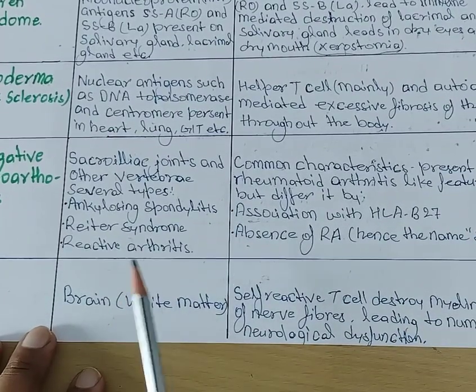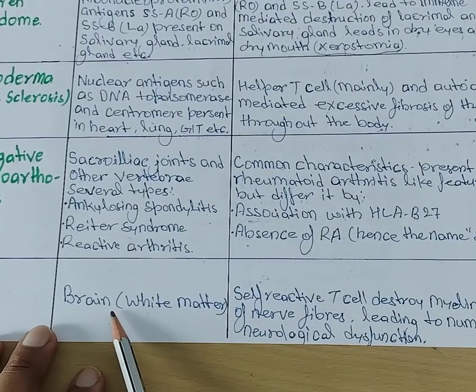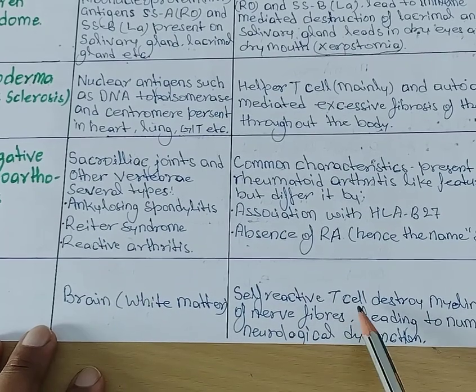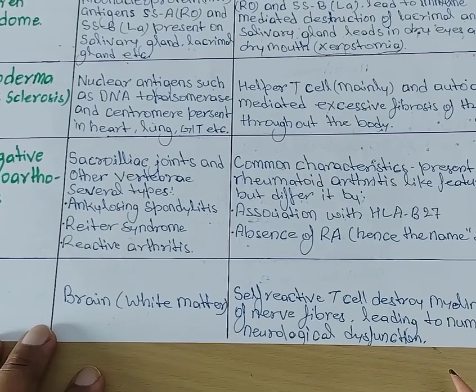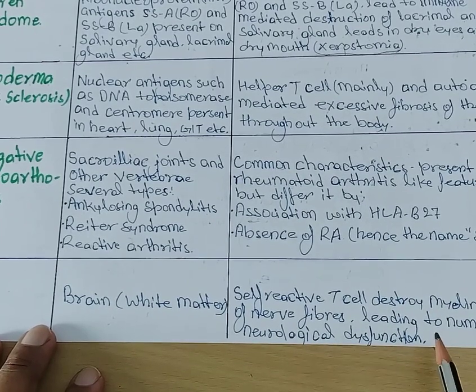Multiple sclerosis. Here the self-antigen is present on brain white matter. Self-reactive T cells destroy the myelin sheath of nerve fibers, leading to numerous neurological dysfunctions.